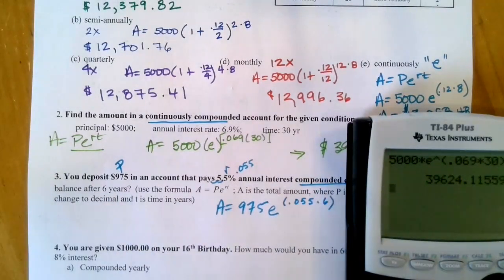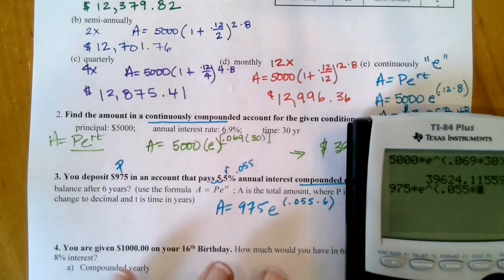So I have my $975, and it's going to be times my E, and that's going to be raised to the 0.055, 5.5% times how many years we're talking about.